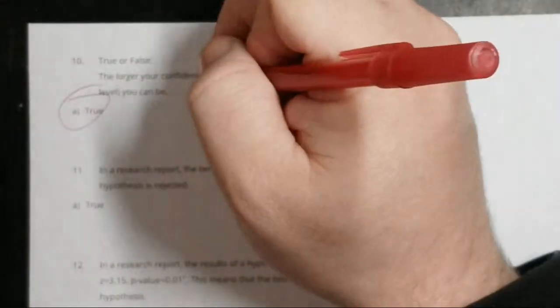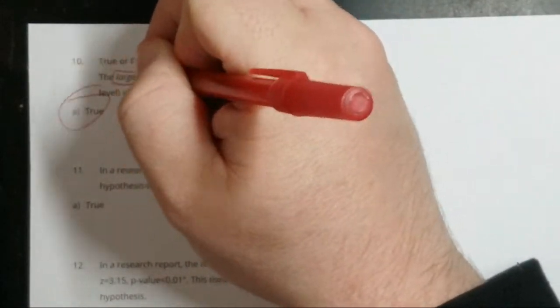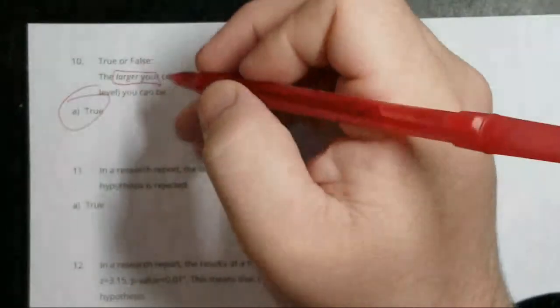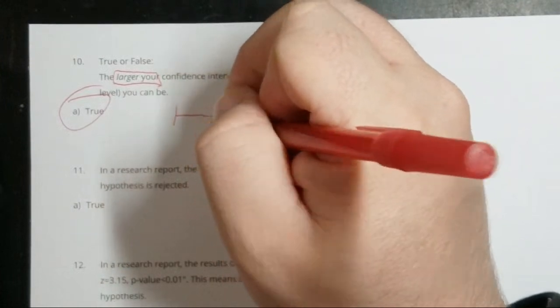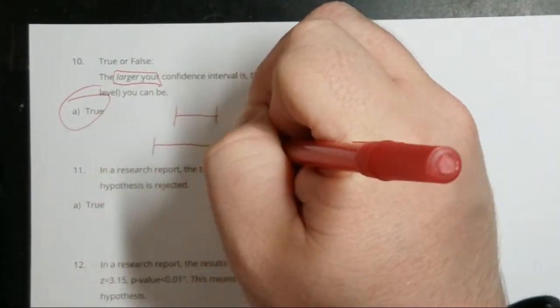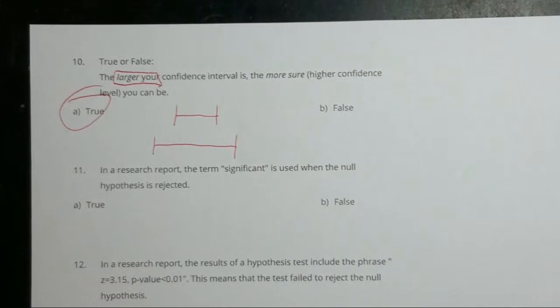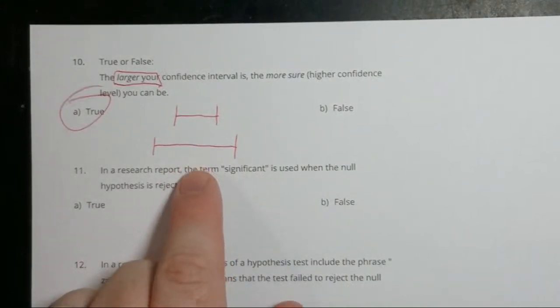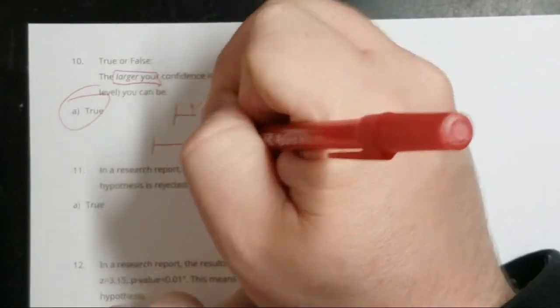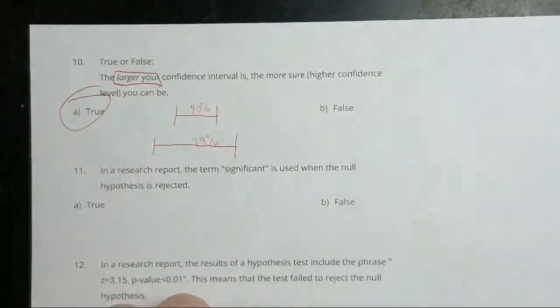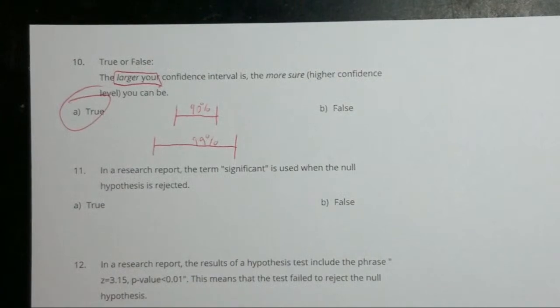The rationale, again: the larger the confidence interval, your interval is getting larger. So this interval versus this interval. The higher the confidence. This could be a 90% confidence interval, and this could be a 99% confidence interval. That's how those things could potentially take shape. The larger your confidence interval, the higher the confidence level you can be. Yeah, for the most part.